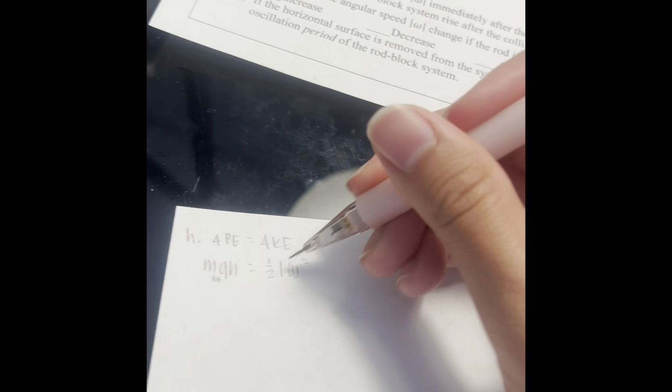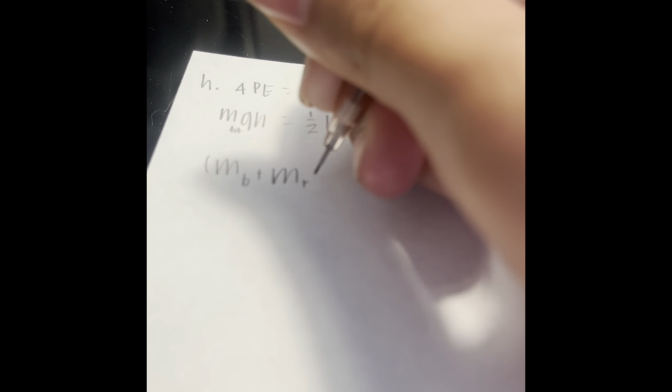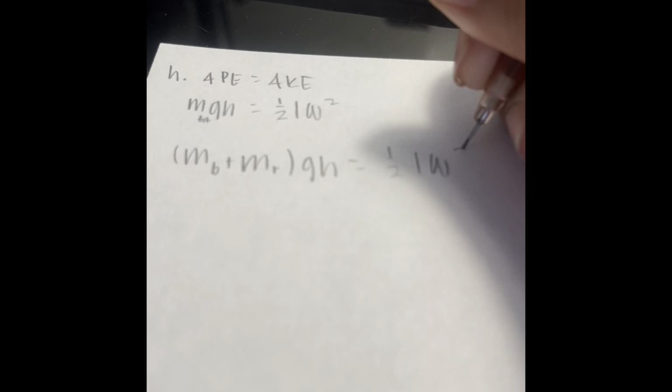And this is only rotational kinetic energy because the system is not moving linearly, it's rotating. So m total, that will be m block plus m rod, times gh is equal to 1/2 I omega squared.